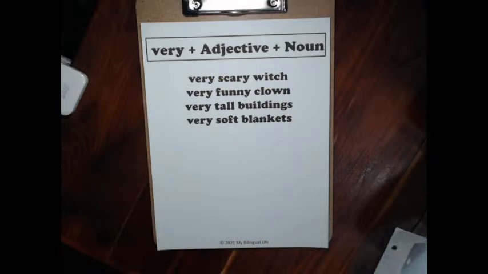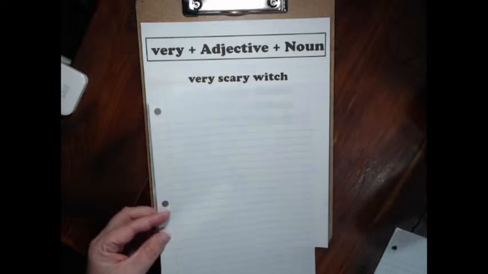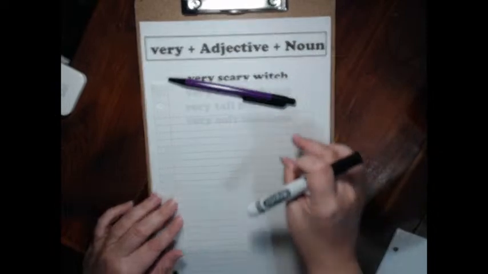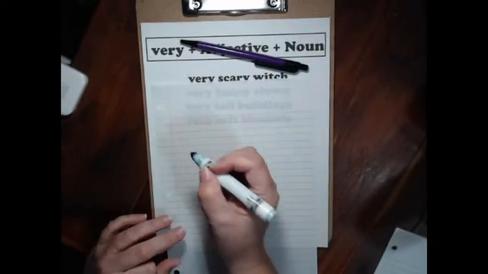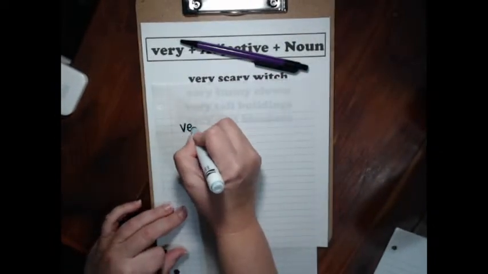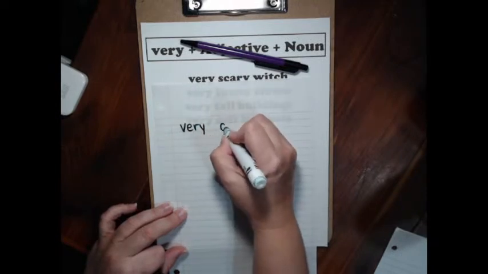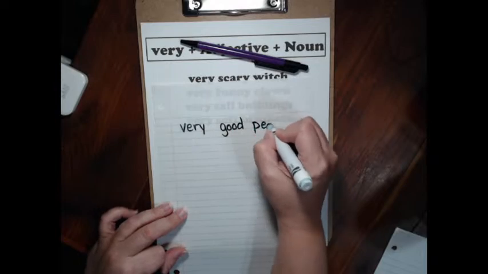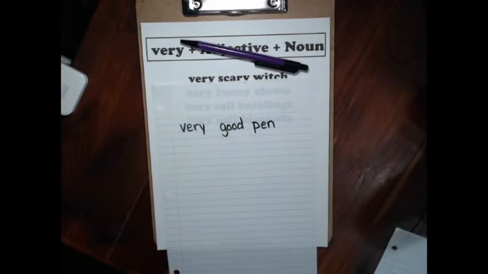So, can you come up with an example? How about an example with our pen? How about a very good pen? I don't know that I would say this is a very good pen, but we can pretend that it is. Very good pen. Okay. How would I make that?